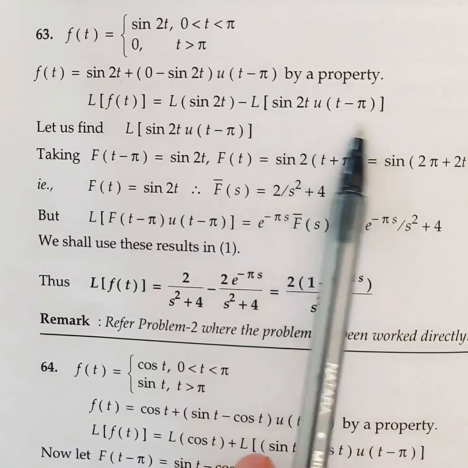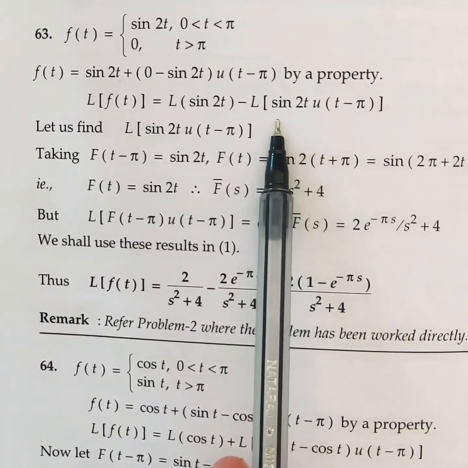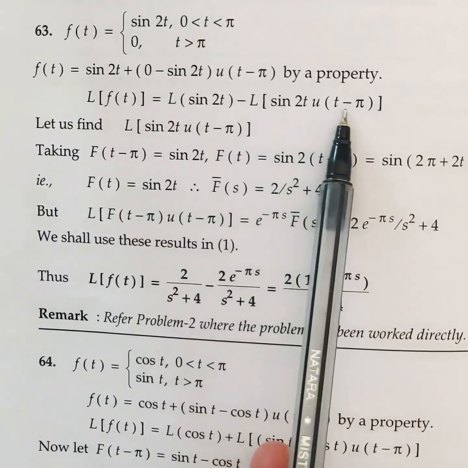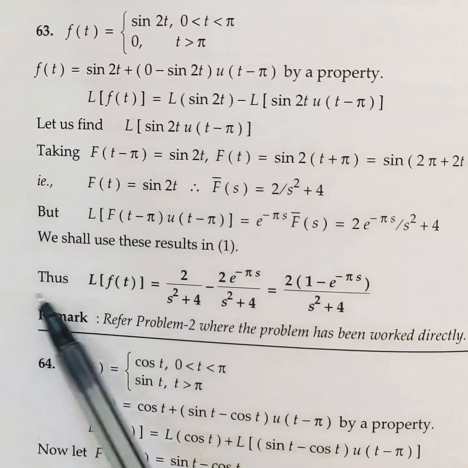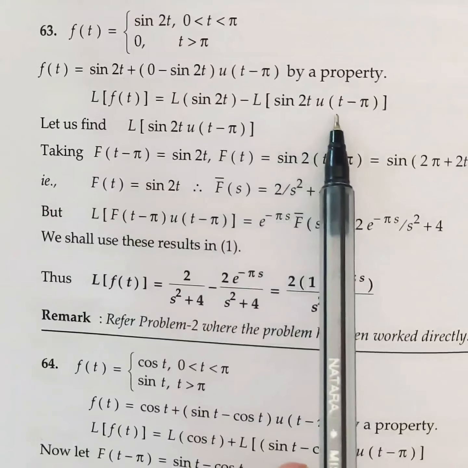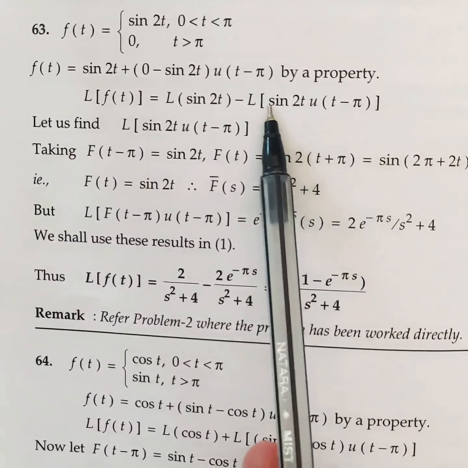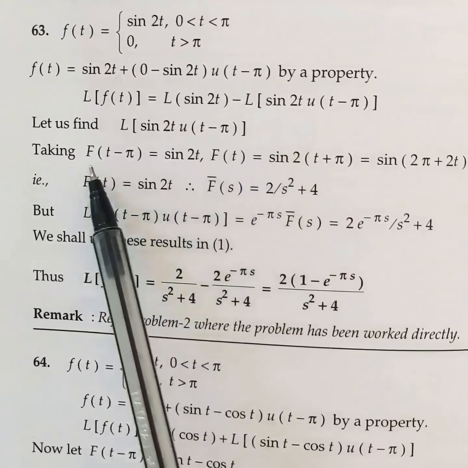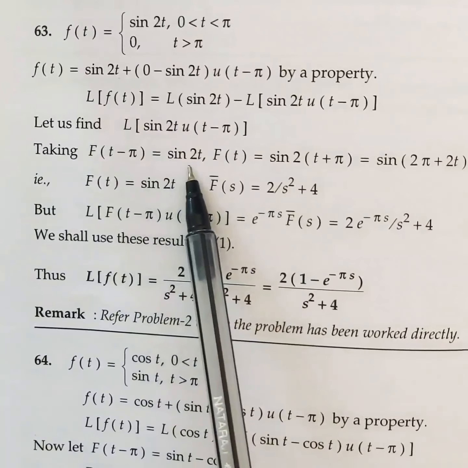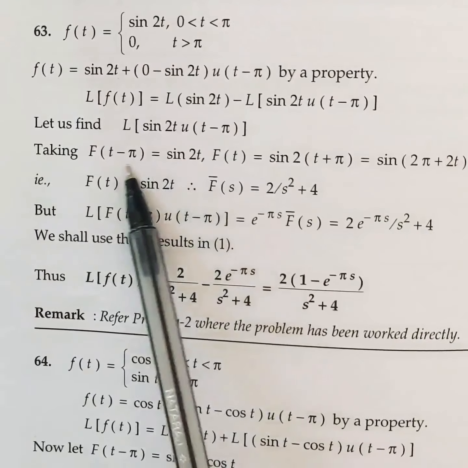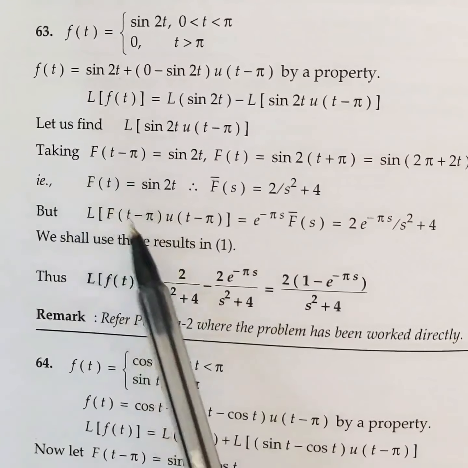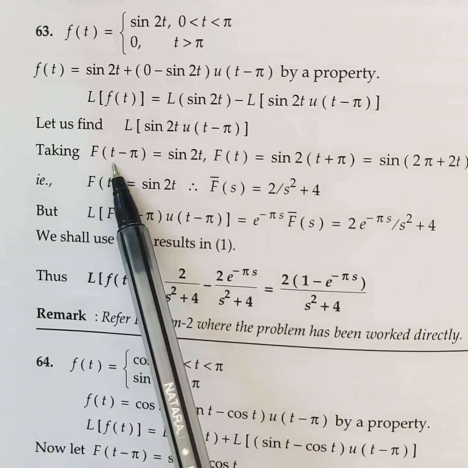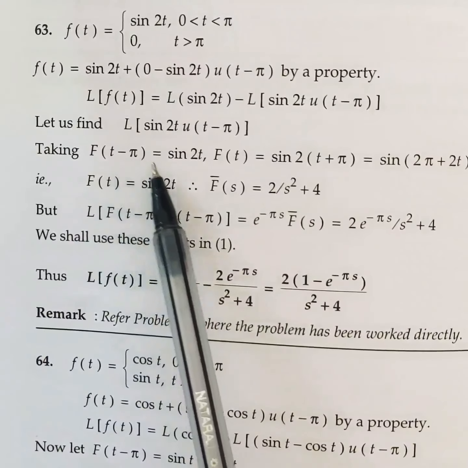Now this problem is similar to what we have done in the previous video, so it's just a continuation. Only this line is new for you, and then after that it's the same old procedure. So what we will do, along with u of t minus pi, whichever function is there, I will write it as f of t minus pi. So f of t minus pi is sine 2t. So if this function is sine 2t, then I will find what is f of t. So wherever t is there, I am going to replace it by t plus pi.